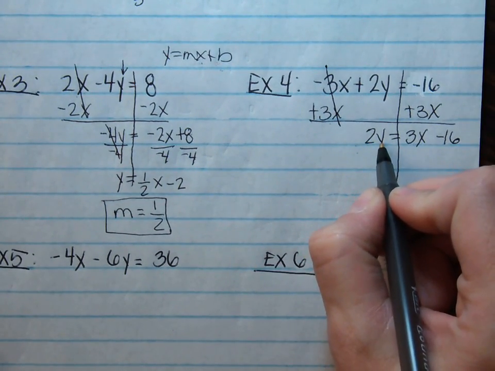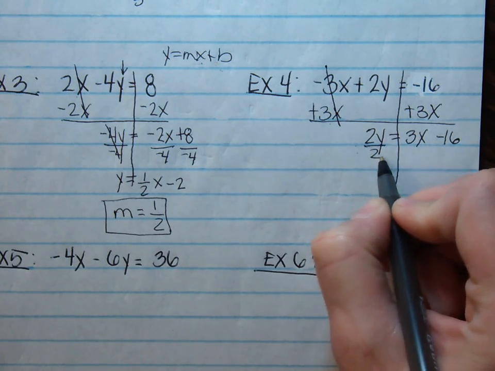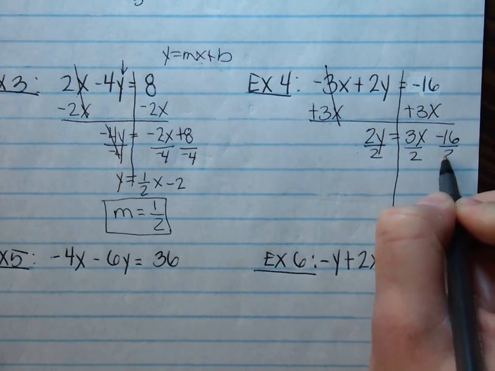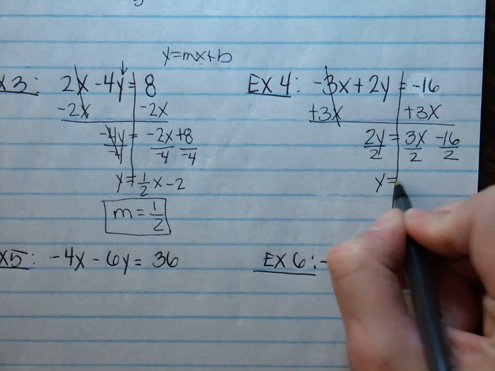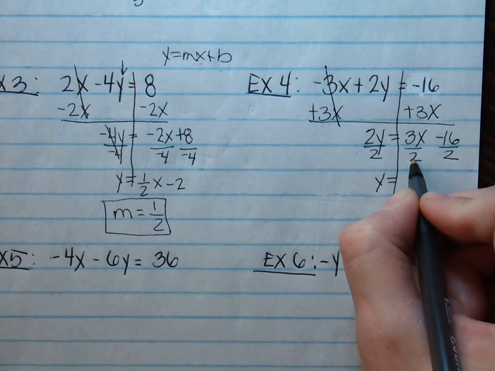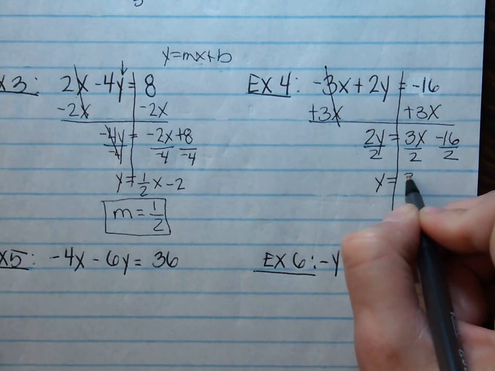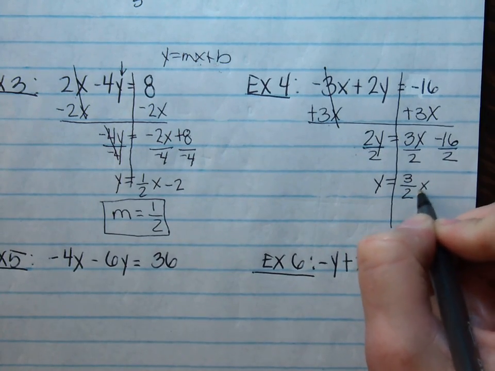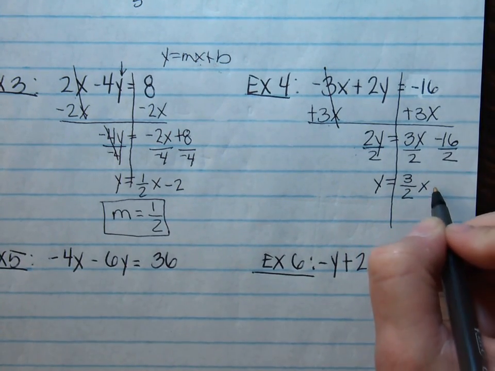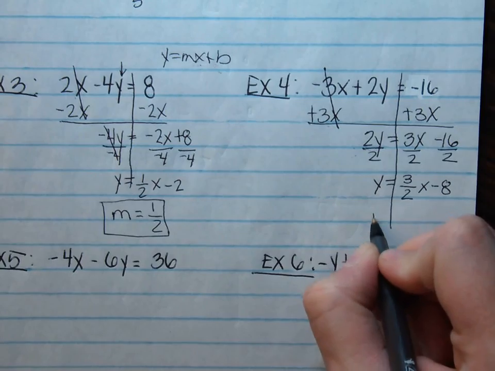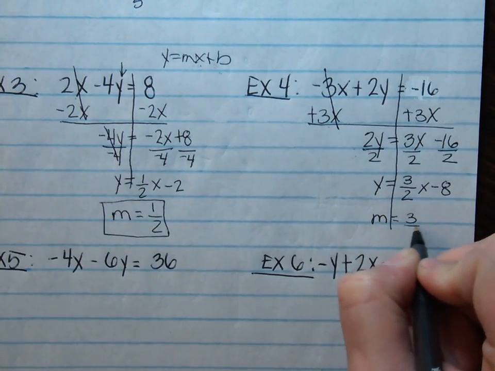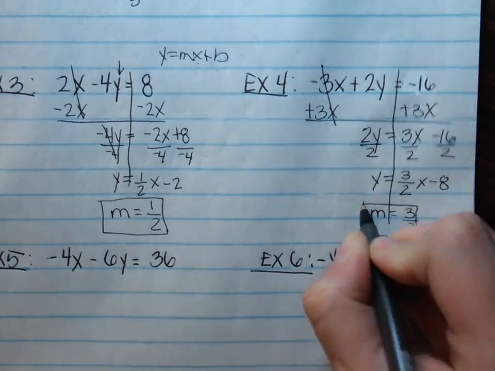2 is still in the way of y being by itself, so we divide both sides by 2. We divide everything by 2, and that gives me y equals 3 divided by 2 can't give you a whole number, so we keep it as 3 over 2x. And negative 16 divided by 2 is negative 8. And my slope is positive 3 over 2.